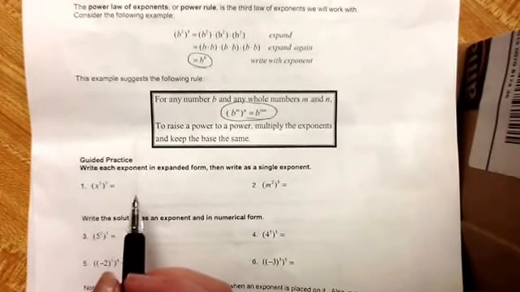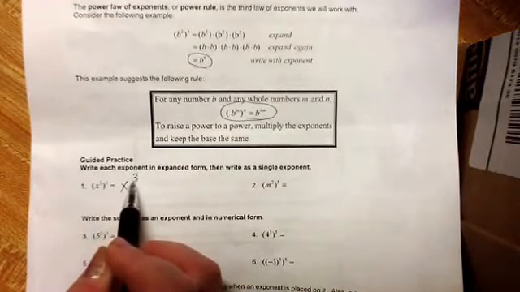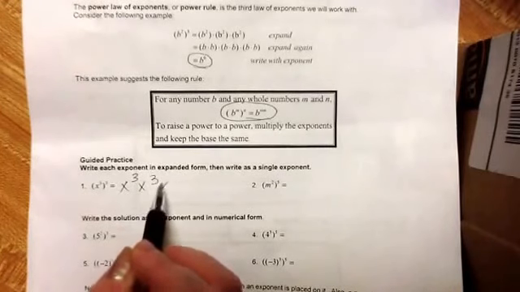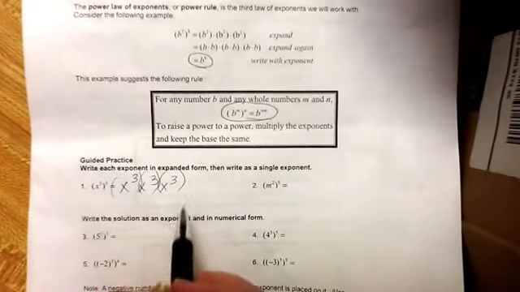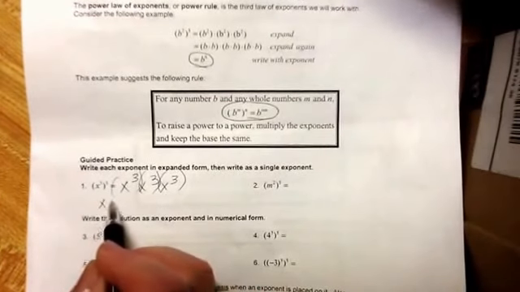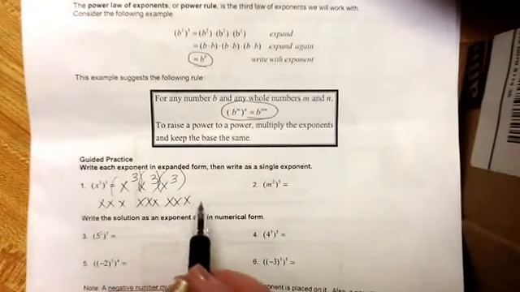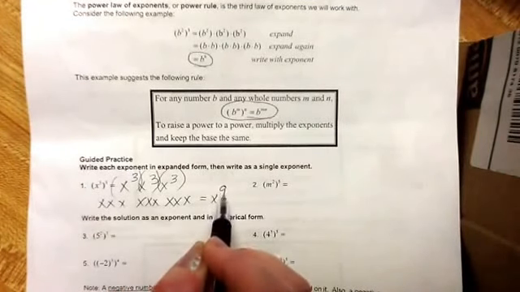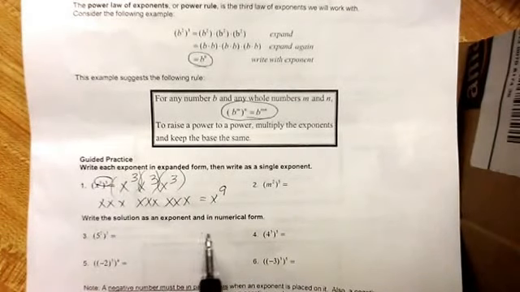If we have x to the third power, if we write in expanded form, it means x to the third, x to the third, x to the third. If we expand each of the x to the thirds, we have 3 here, 3 here, 3 here, which gives us x to the 9th.